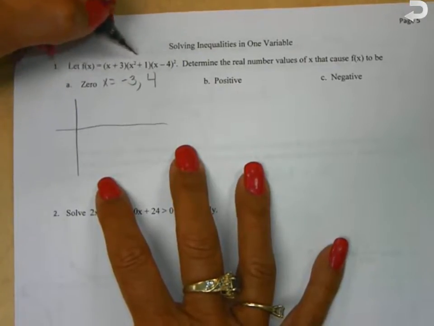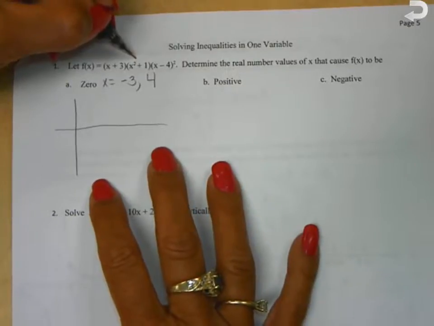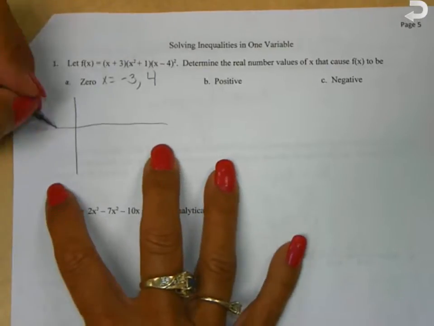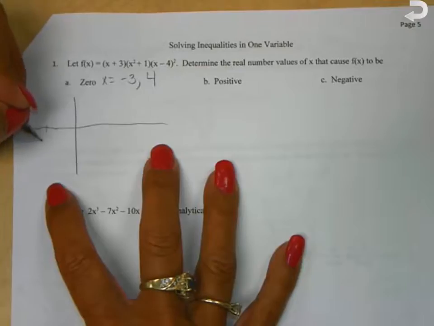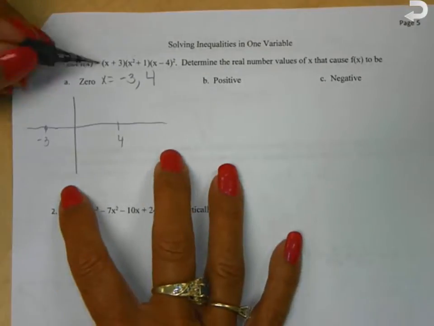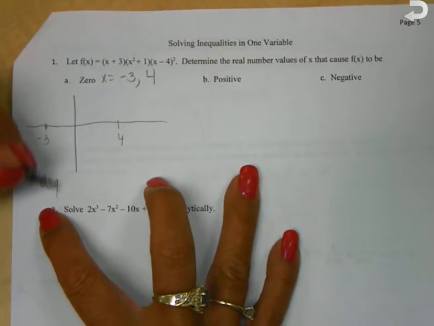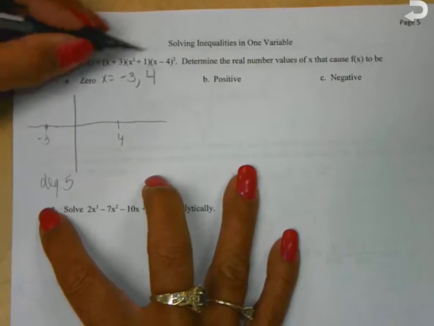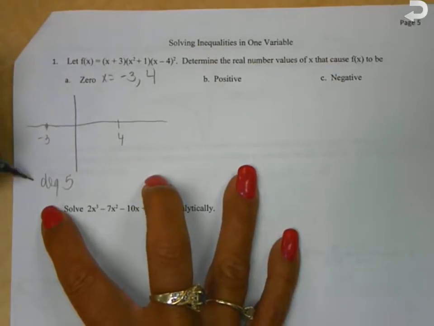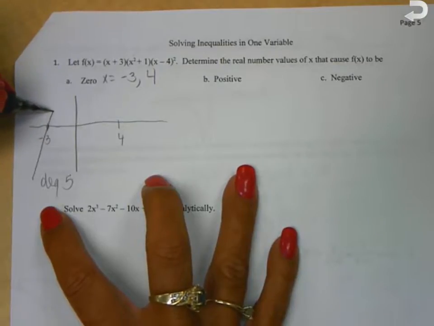X squared plus 1 does have the ability to be 0. However, it's not going to show up on the real number system because it would require me to use -i and i. So on my graph, I basically am going to have at -3 a 0, and at 4 I'm going to have a 0. Now the function is going to be degree 2, 4, 5. And if it's degree 5 with a positive lead coefficient, if I multiplied this all out, I know my graph is going to start at -infinity. As my x values increase, my y value is going to increase.